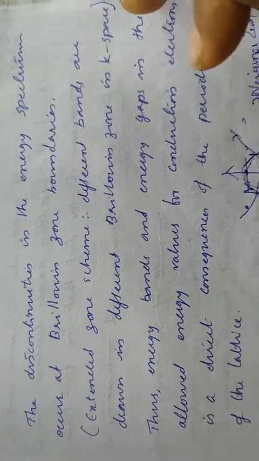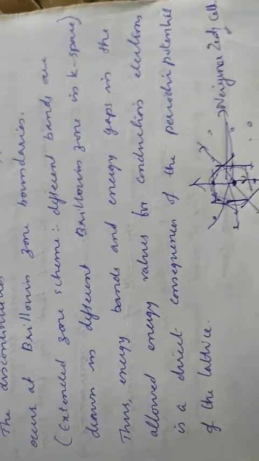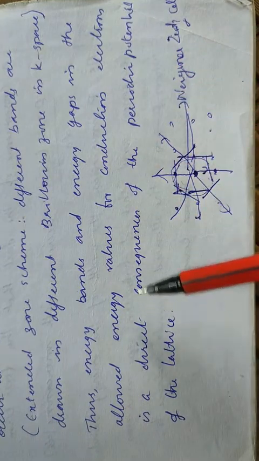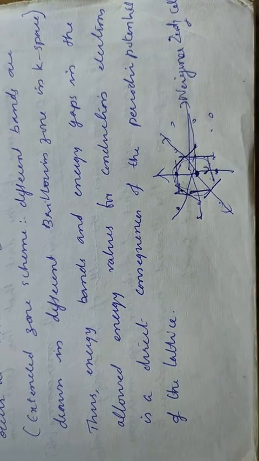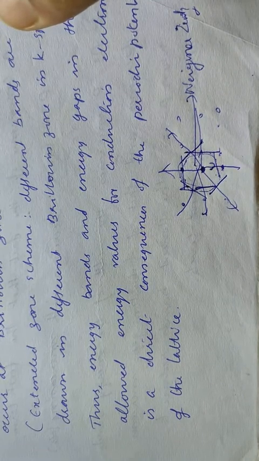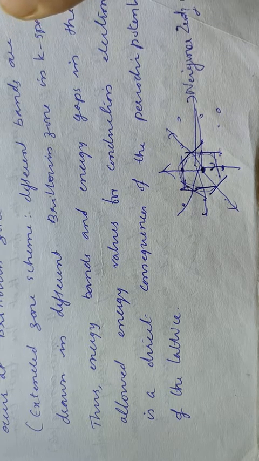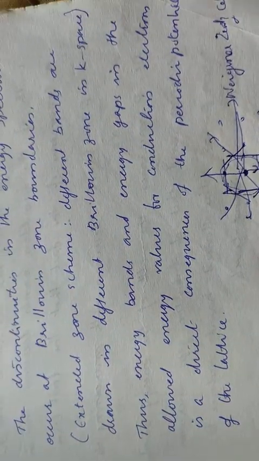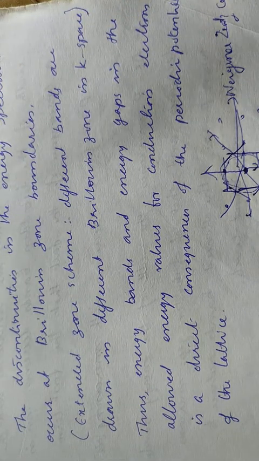So discontinuities occur at the Brillouin zone boundaries. Thus, energy bands and energy gaps in the allowed energy values for conduction electrons are a consequence of the periodic potential of the lattice. We started from the assumption of a periodically varying potential developed by Kronig-Penney, and we have arrived at the conclusion that this band gap originates because of the periodic nature of this potential.